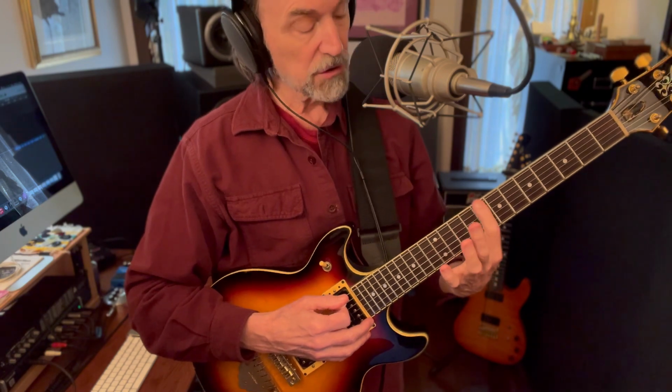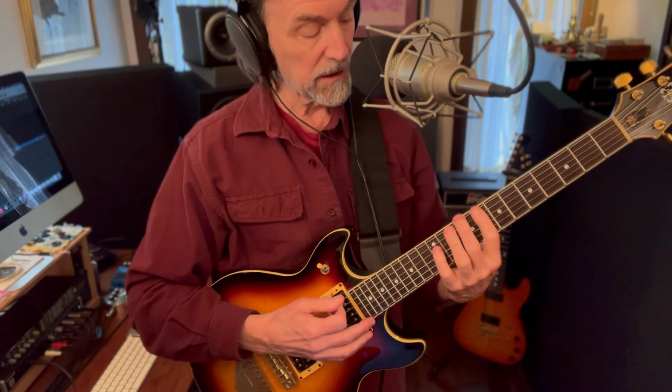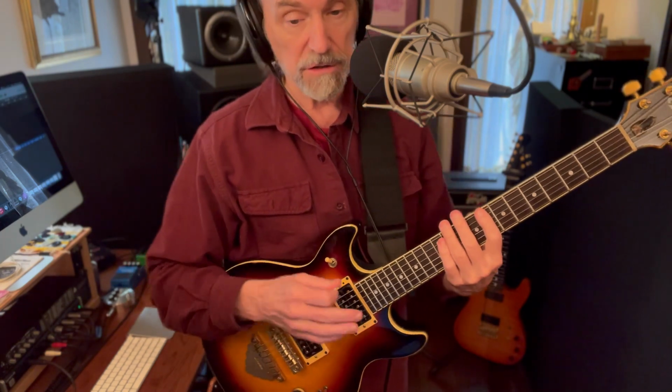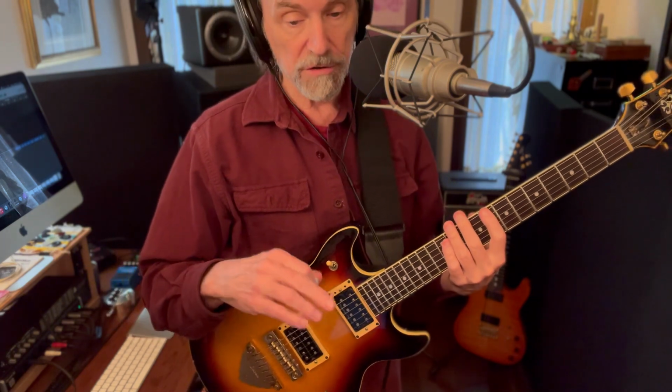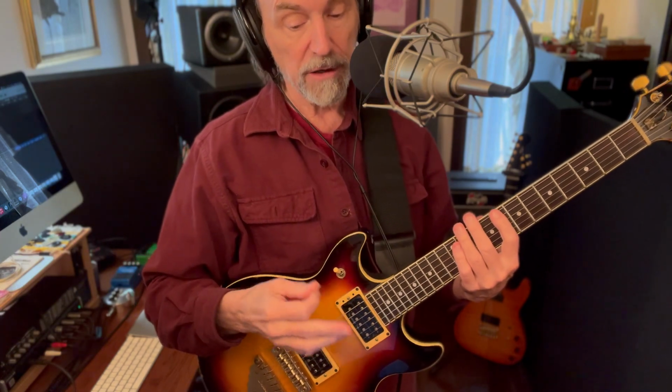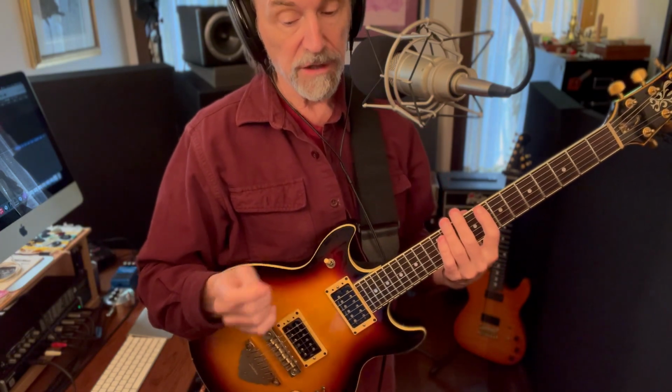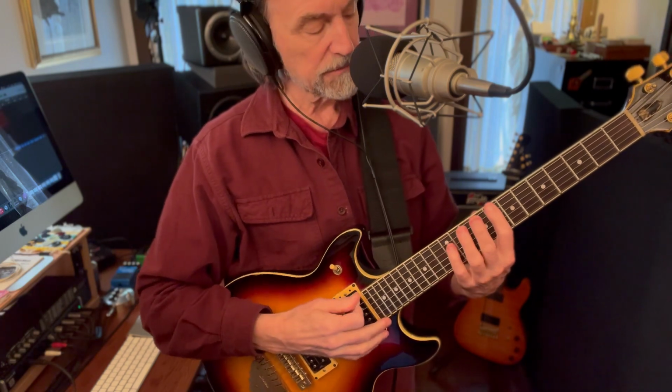So that's starting from B, and then the other one starts from the root of the parent scale. You'll notice that the parent scale is listed on the chord chart for every single progression I did here. For example, if I did C sharp minor to F sharp minor, that's from the key of E. That's the parent scale. So I just used one of these 2 patterns.